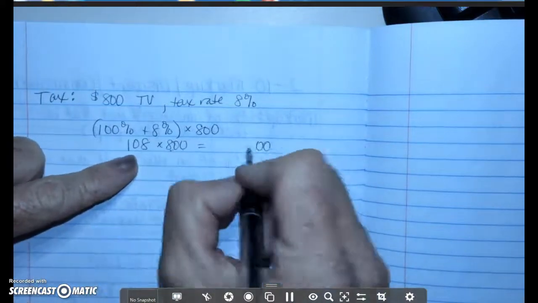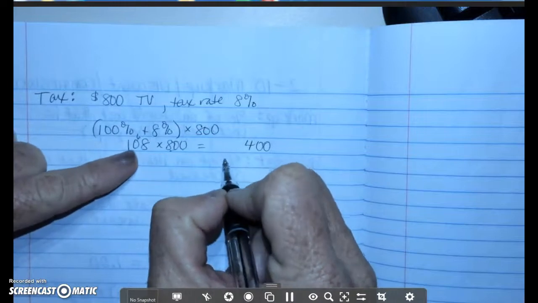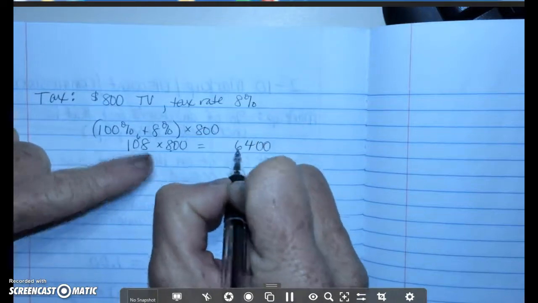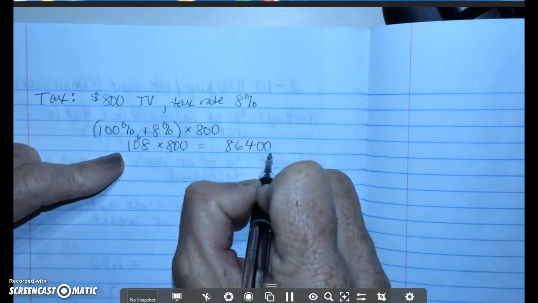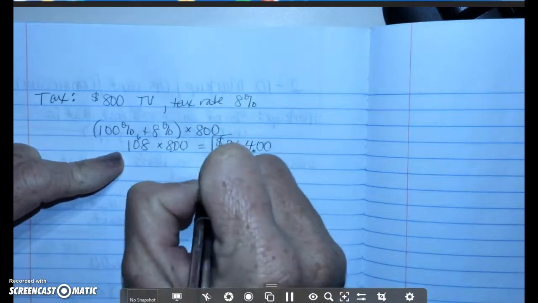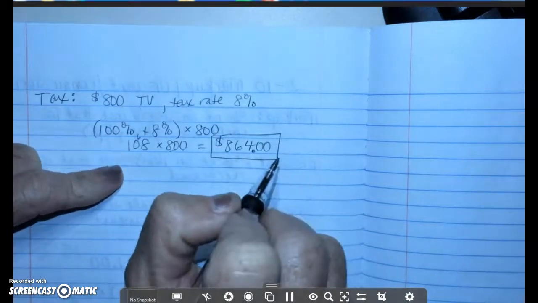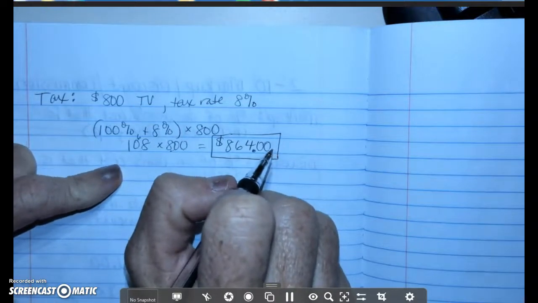Hannah, what's 8 times 8? 64. What's 8 times 0? Plus 6. And 8 times 1? 8. How many spaces do I need to bring the decimal back? 2. So that is going to cost me $864. How much of that money is the tax? $64. Good.